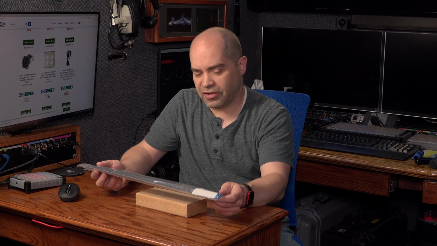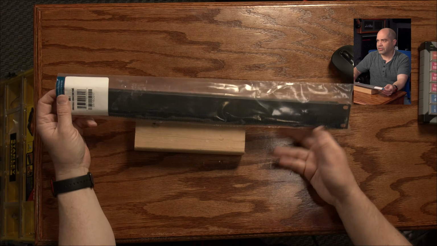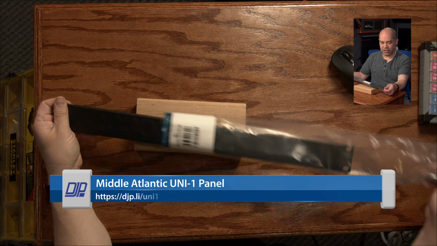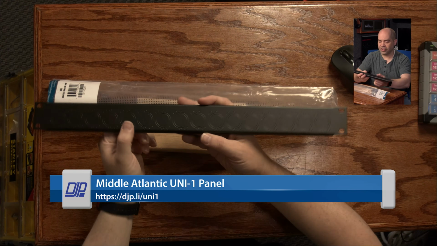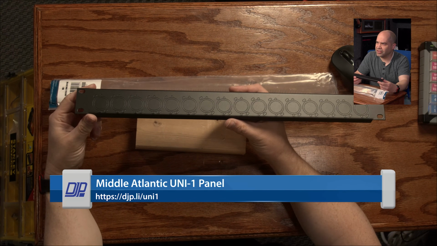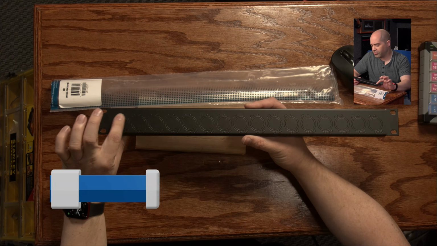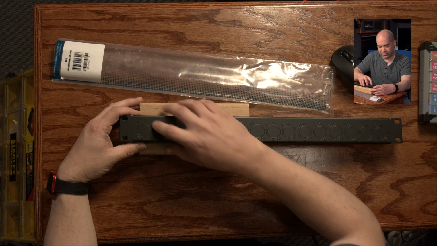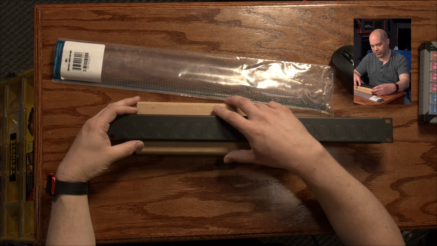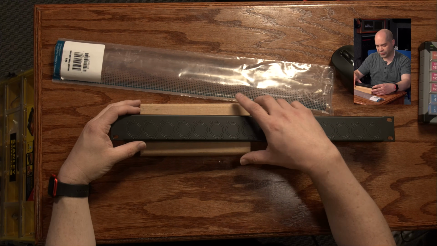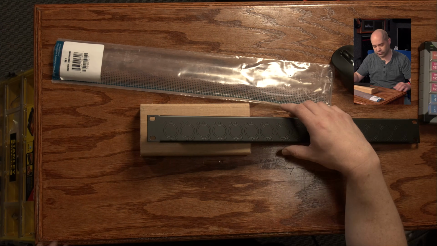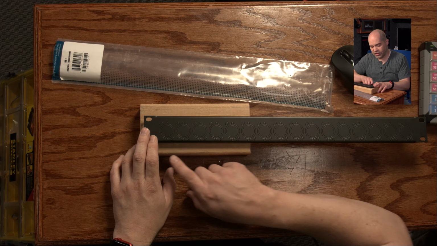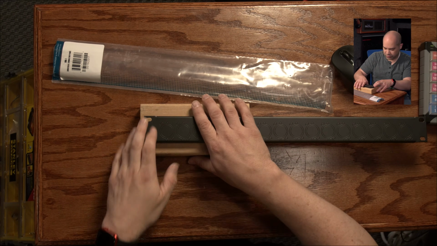But this is kind of the basis of a lot of this. This is called a UNI-1 from Middle Atlantic. It's laser cut. You can see that there. So the holes are already laser cut for the most part, and all you really have to do is knock out a couple of little tabs there in order to complete the hole. So we'll actually do that here in a minute. So what we'll do is we'll actually put an XLR in here. We'll play it by ear.